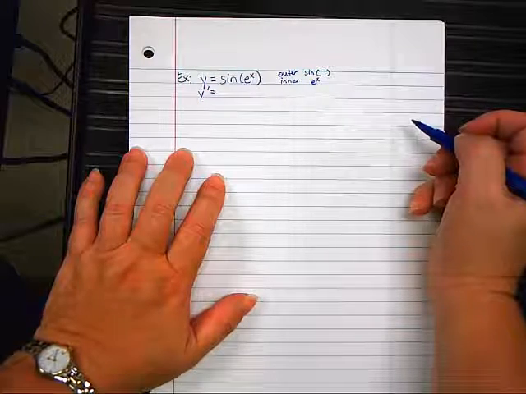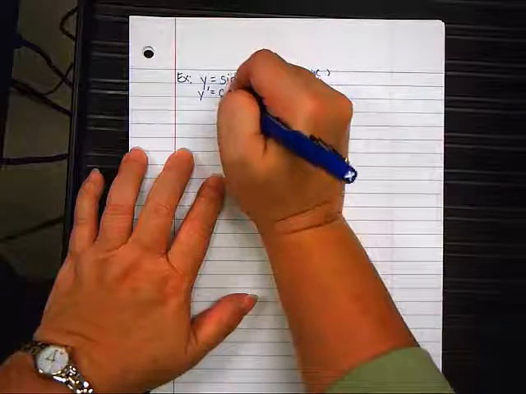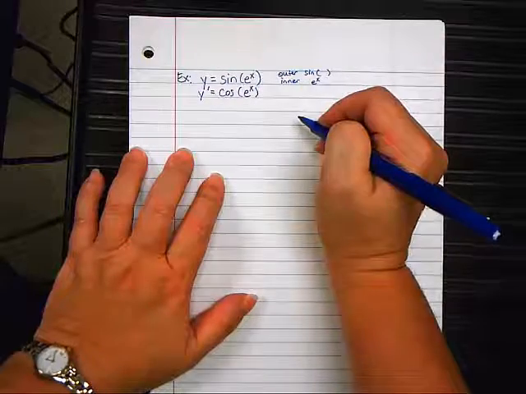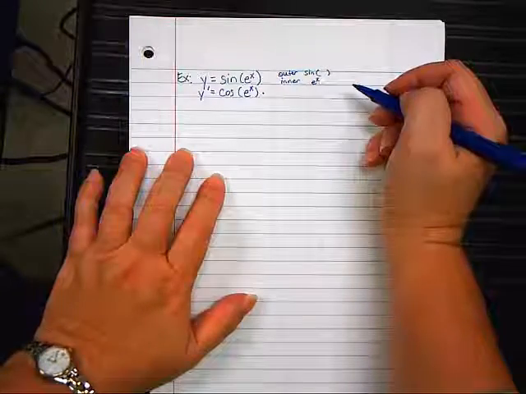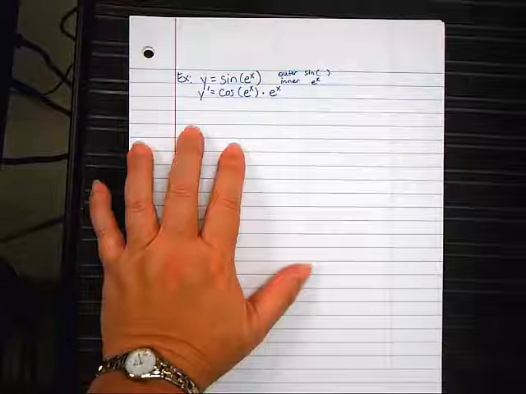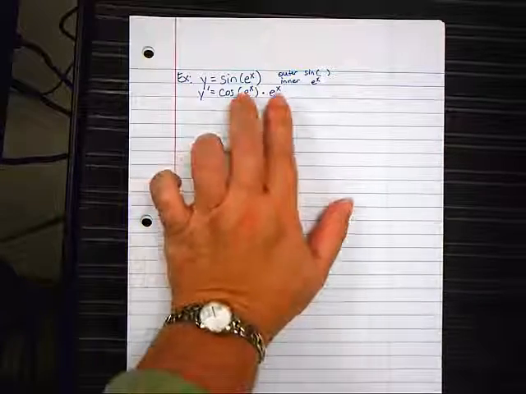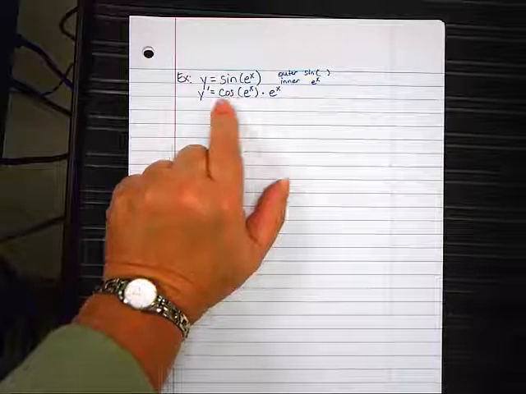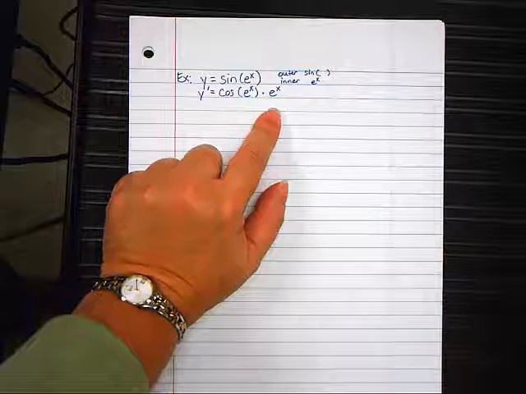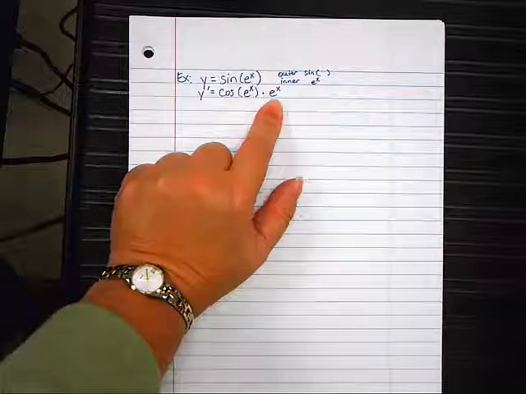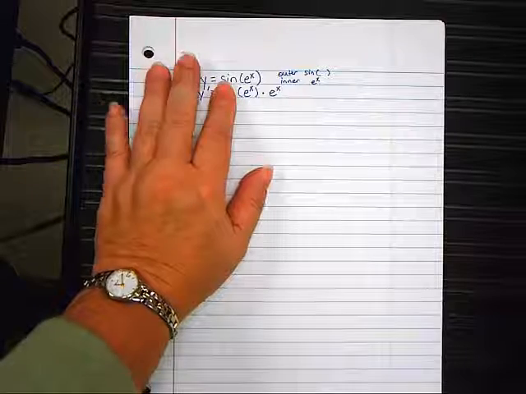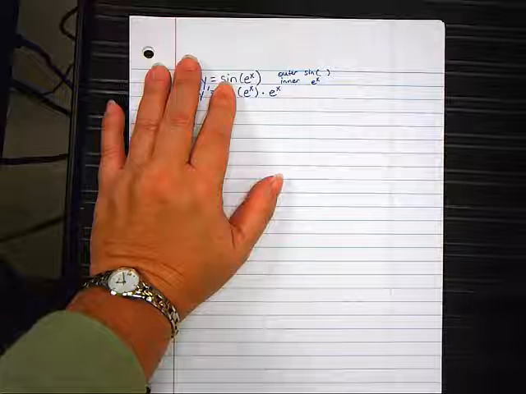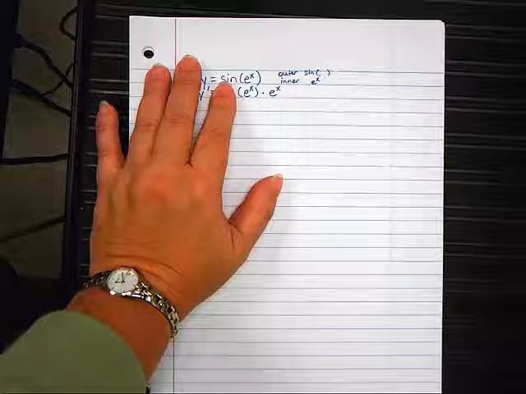So what is the derivative of sine of something? Cosine of something, which in this case is e to the x, times the derivative of the inner, which is e to the x. This brings up an interesting question. Can you multiply those e to the x's together? No, because this one's inside of the cosine, this one is outside the cosine. That's the argument. But for a second, let's talk about if you could. Let's pretend like the cosine's gone. If you multiply those together, would it be e to the x squared or e to the 2x?